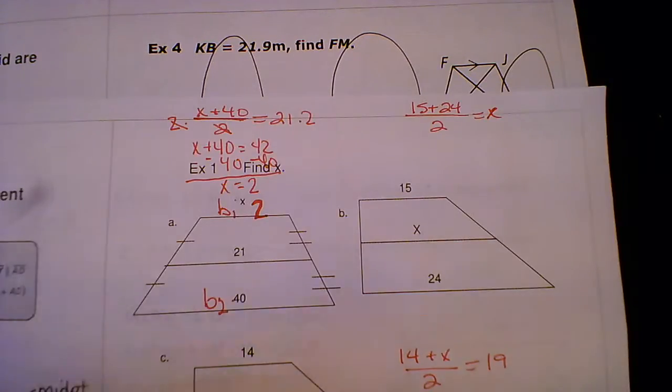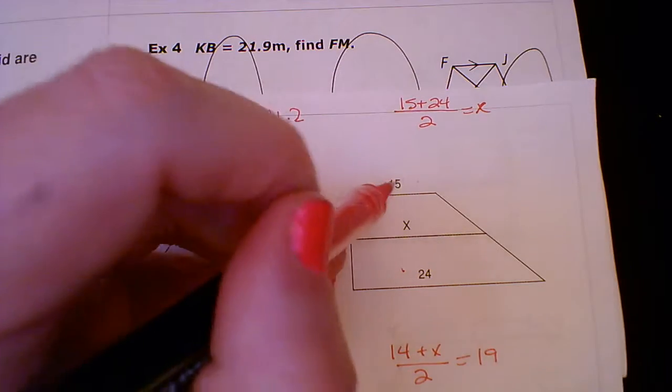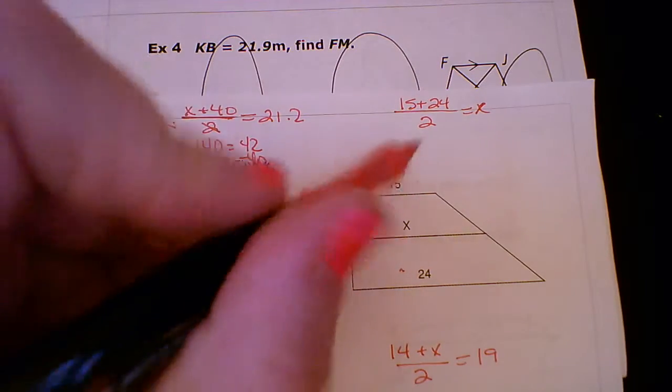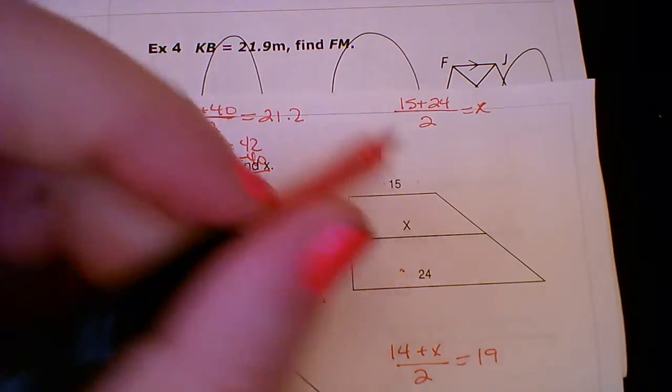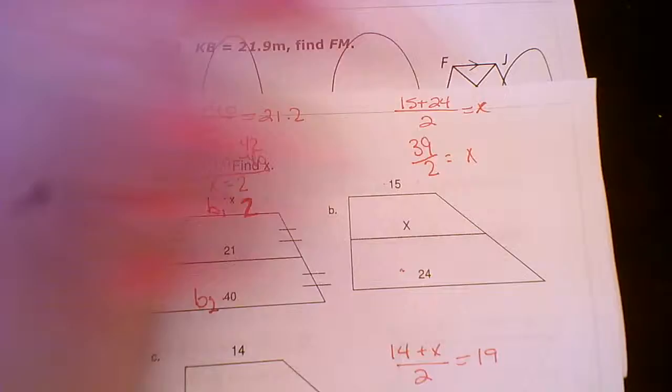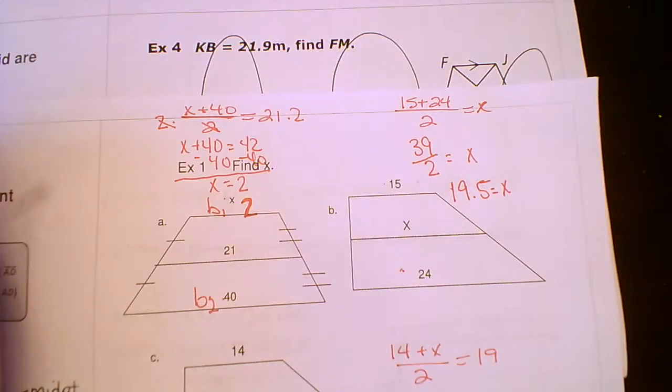Okay, let's solve part B here. Averaging the two bases, so 15 plus 24 divided in half should give me the midsegment that I'm solving for here. So 15 plus 24 is 39, and 39 divided by 2 is going to be 19.5.